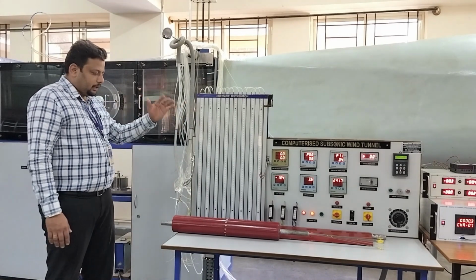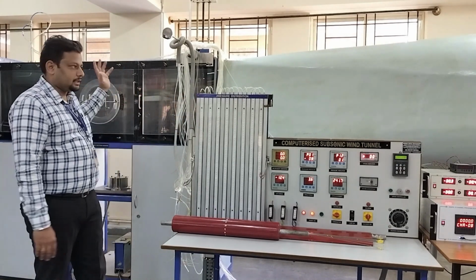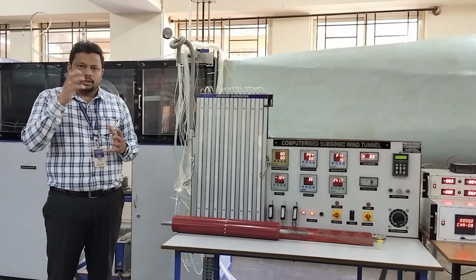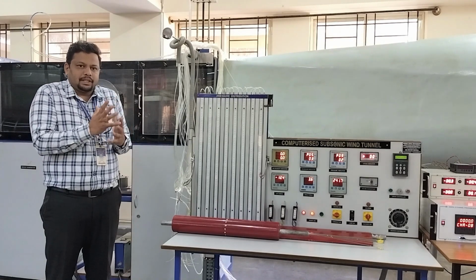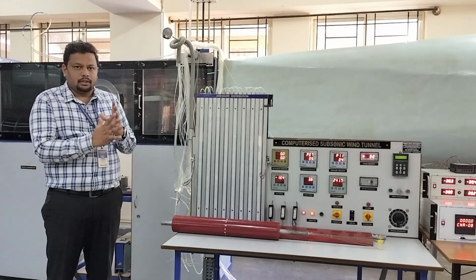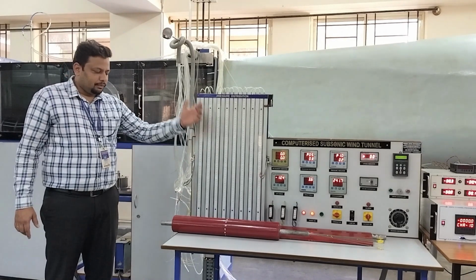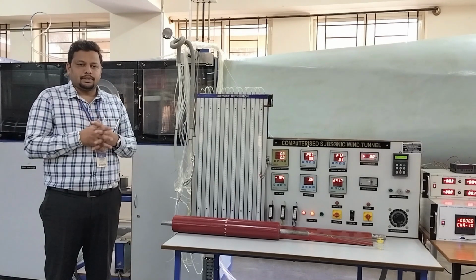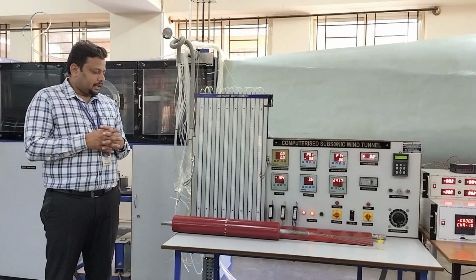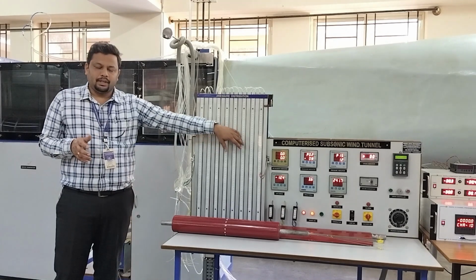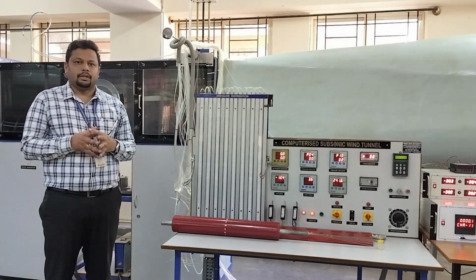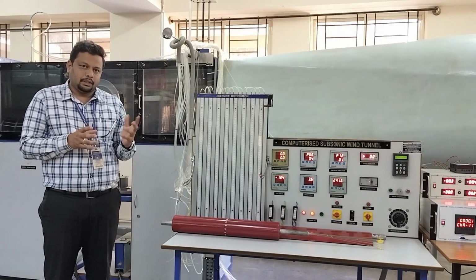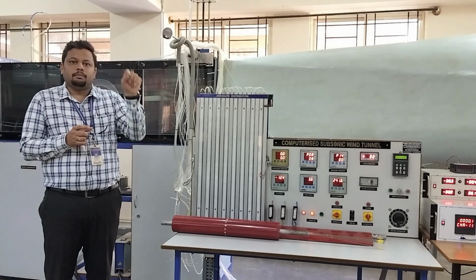One manometer tube is connected to the test section wall to get the free stream static pressure. So there we get the pressure difference between the local and the free stream static pressure. The local static pressure we can find out using 15 different manometer tubes around the object of interest. With this pressure difference, we will be calculating the pressure coefficient at different locations on the object of interest.